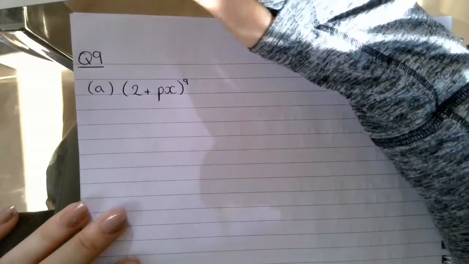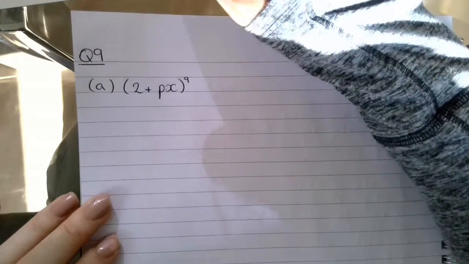For question 9, we are first of all asked to find the first 4 terms in ascending powers of x of the binomial expansion (2 + px) to the power of 9.